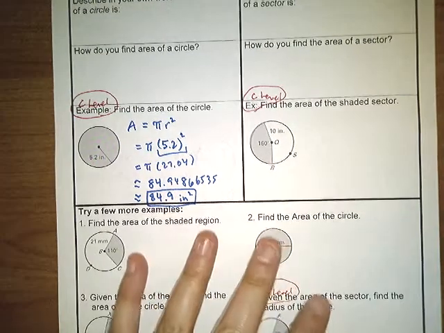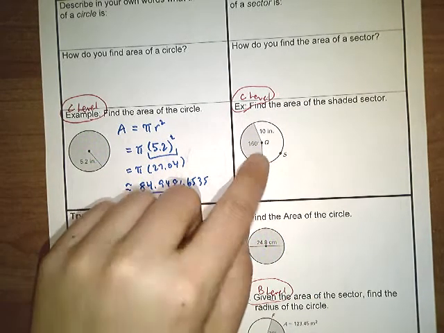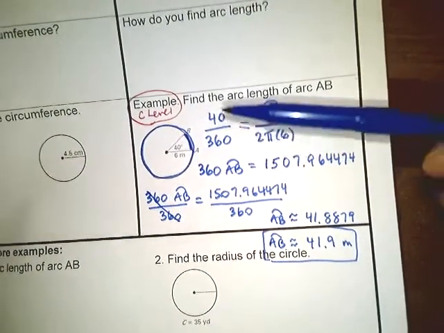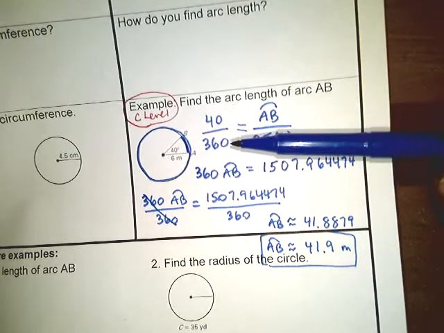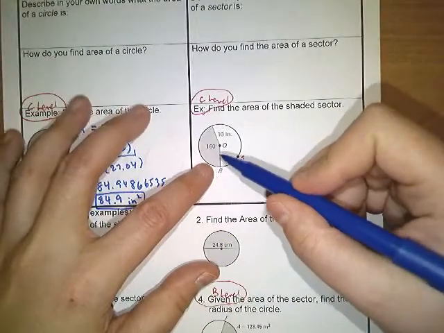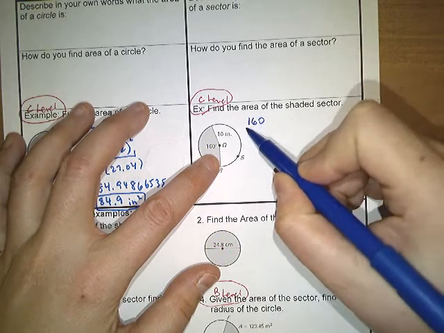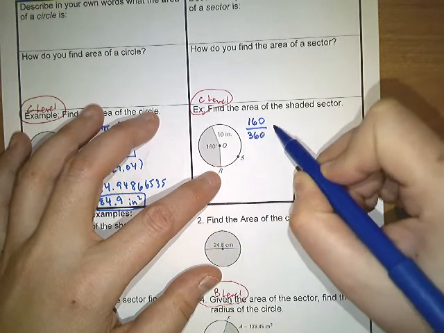All right, and then the last C example is finding the area of the shaded sector. So just like with the arc length, we're going to create a proportion of parts to totals, and it's always going to start with the degrees, the degree of the central angle out of the degree of the entire total circle. So over here, how many degrees is that? Well, it looks like the shaded sector is 160 degrees. That's the part of the degrees of the circle we're looking at out of a total circle degrees being 360.